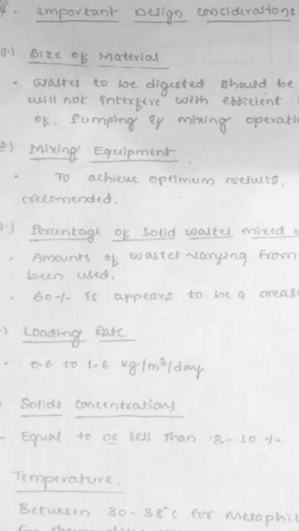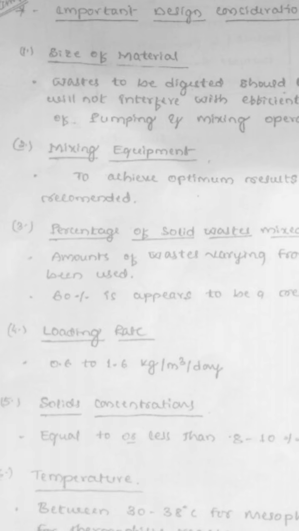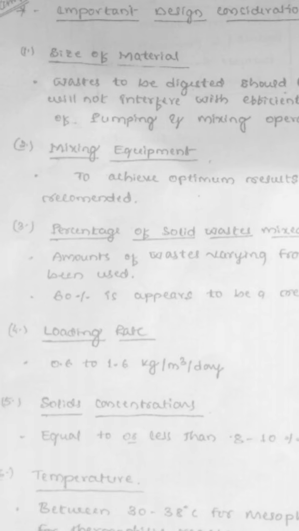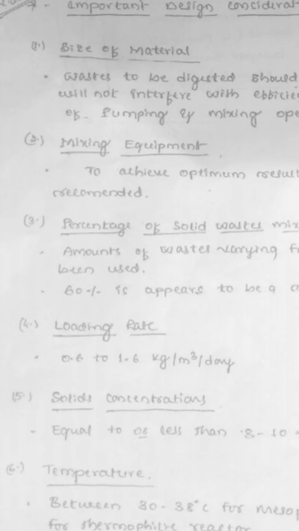minimum properties we require for the anaerobic composite, such as the size of the material and the mixing equipment, and the percentage of the solid waste mixed with the sludge, and the loading rate, at what rate you are loading, and the solids concentration, temperature, total solids, gas production, and destruction of volatile solid waste. So these are the various design components which are required for consideration. So first we will go for the size of the materials.